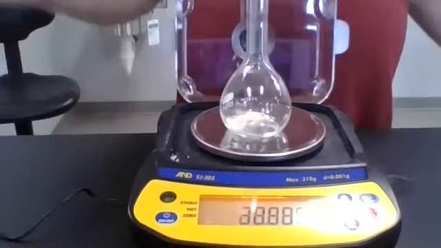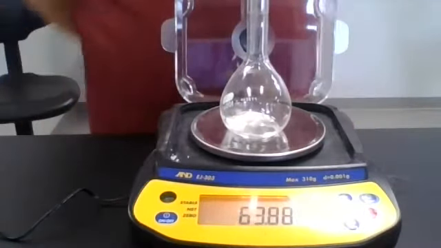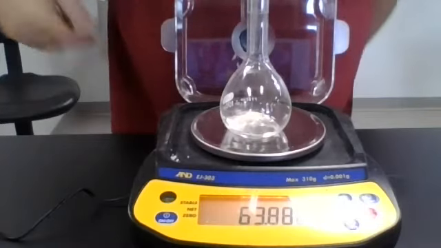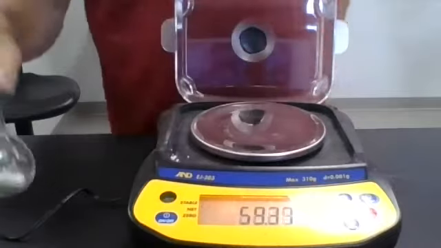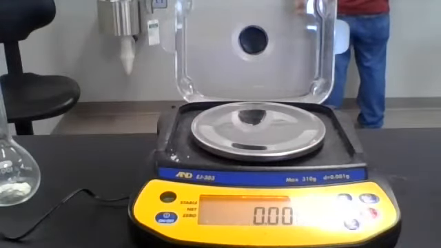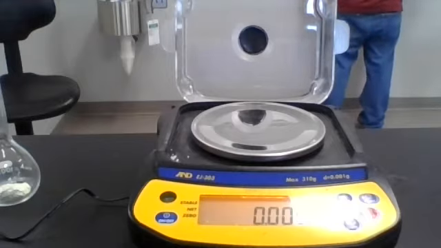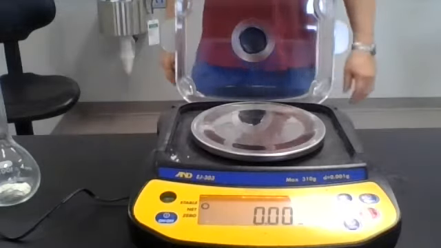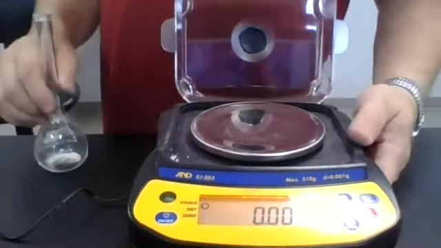Now, I intentionally did this a little bit sloppy. Notice that it is now 63.888 grams. Okay. And if you do a little bit of math, you can see, oh, it looks like he lost a little bit of the iron tablet. Yes, I did. You get to deal with those calculations in your report. Maybe I did that on purpose.